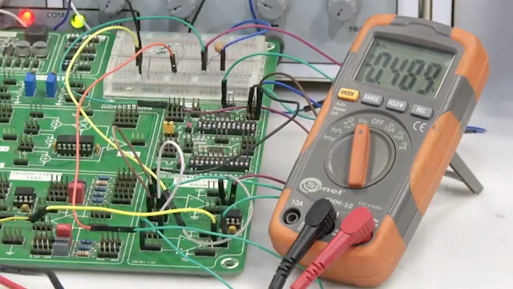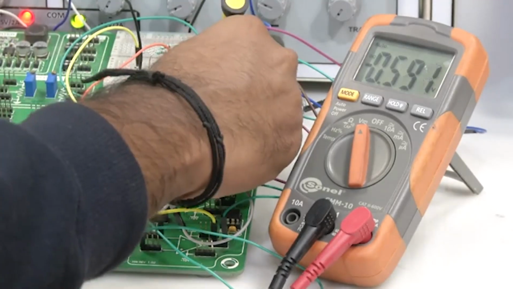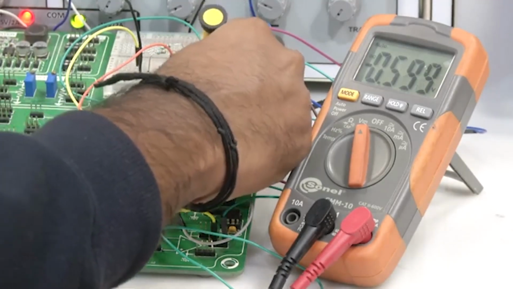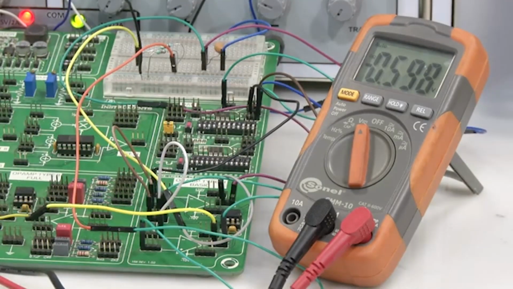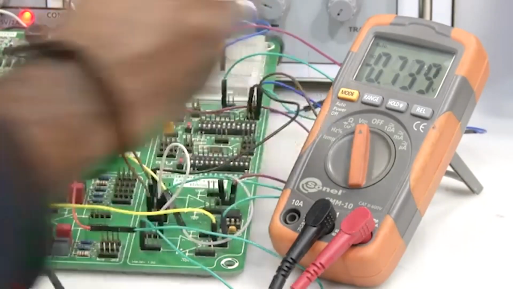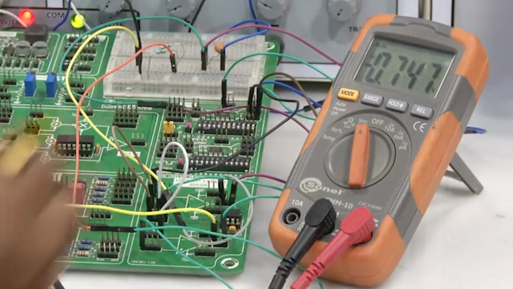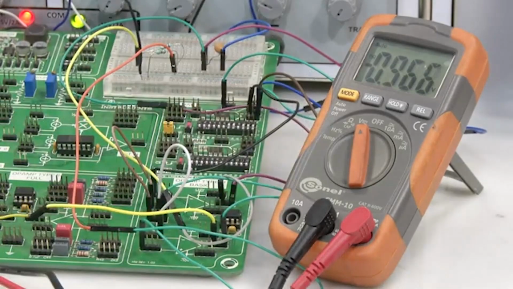See, as and when I am changing the bits, the voltage is changing. It has become 0.6 volt. Let me change more bits. It has become 0.745. I will change one more bit, it has become minus 0.966.